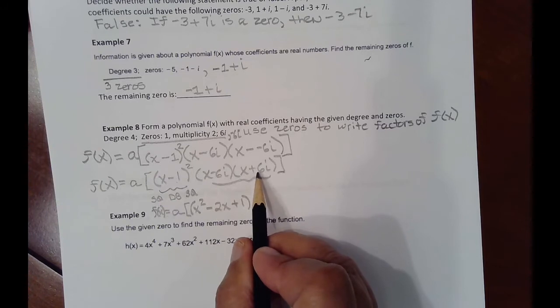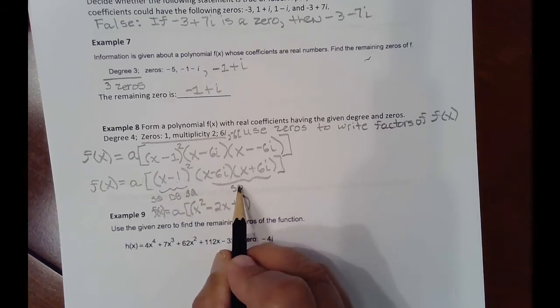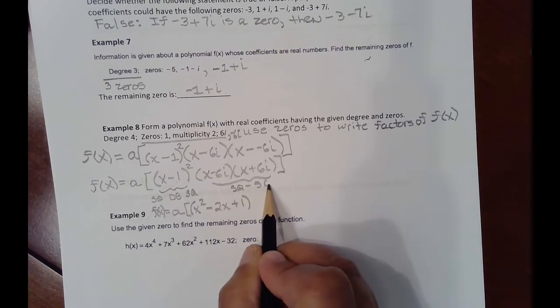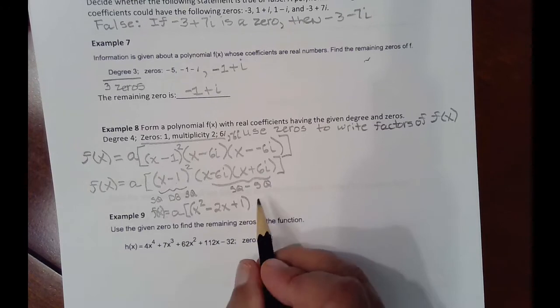Now we want to FOIL this out. And because these are conjugates, this also has a shortcut. And that shortcut is square minus square. I'm going to keep writing out the shortcuts every time I use them to try and help you memorize them. Okay, whenever you are squaring a binomial, it's square, double, square. And whenever you're multiplying conjugates, it's just square minus square. And when you do square minus square, you could either look at this one or this one, doesn't matter. You'll get the same answer either way.